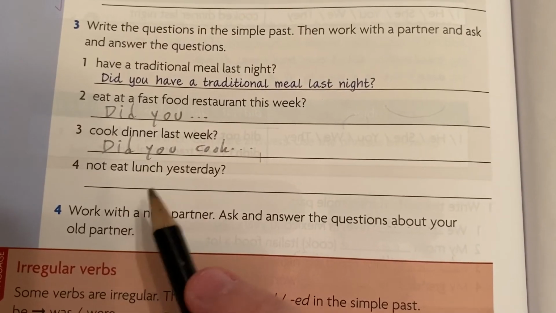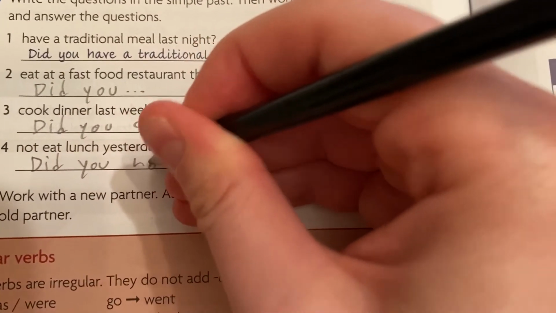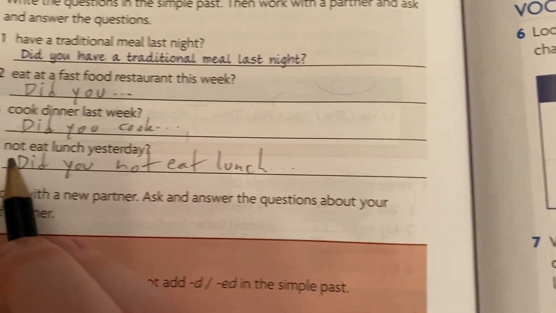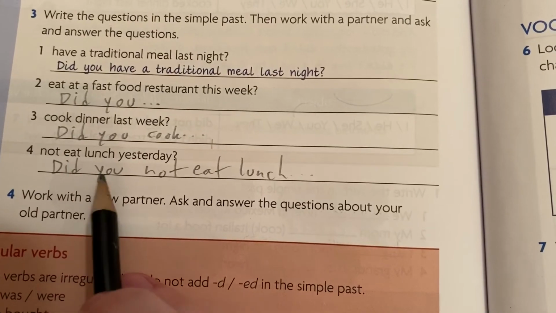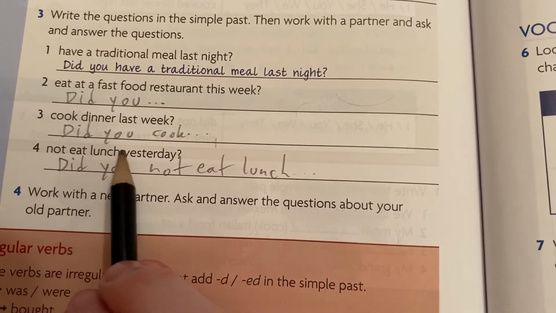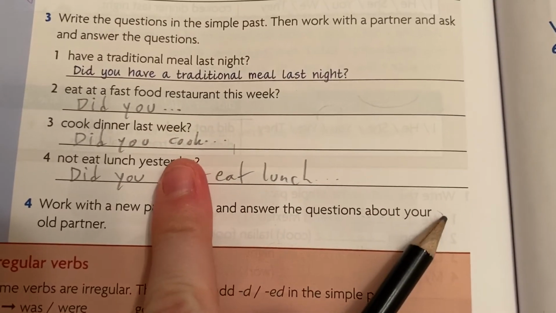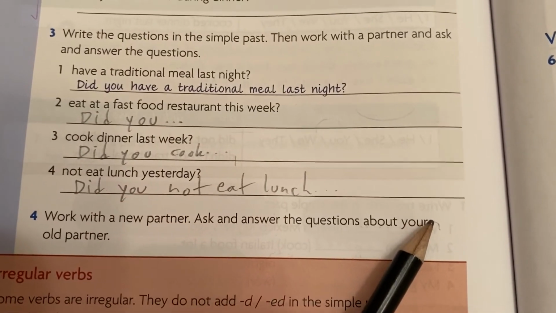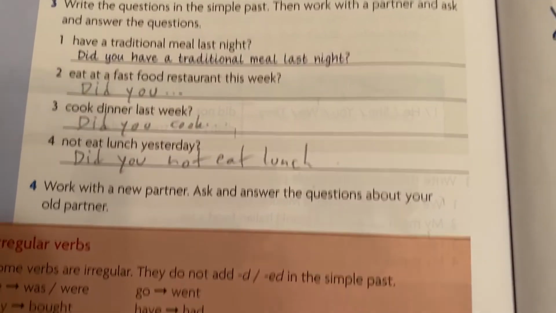And not eat lunch yesterday. This is a bit tricky, it's word order. Did you not eat lunch yesterday? I know you're thinking you could probably make didn't with did and not, but remember we're adding did you first and then we're finishing with the information that the question provides. Did you not eat lunch? If you take out not, did you eat lunch yesterday? Not goes after the you. Did you not eat lunch? Because it comes before the verb.